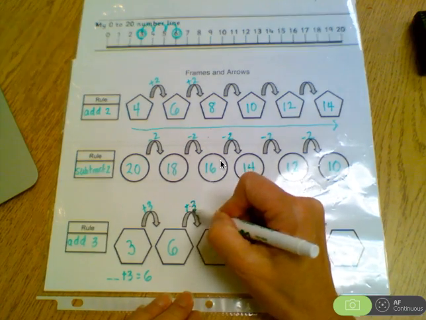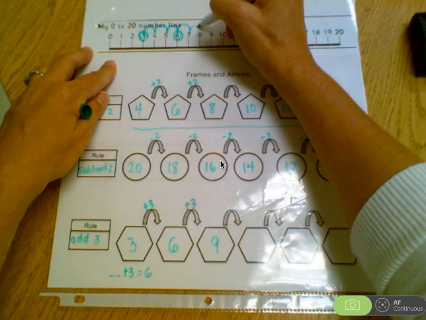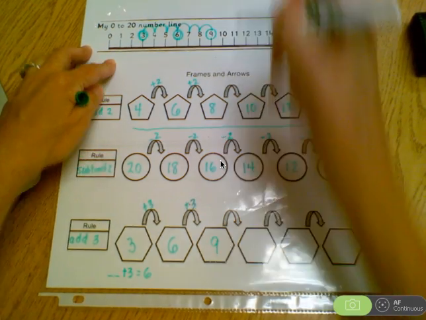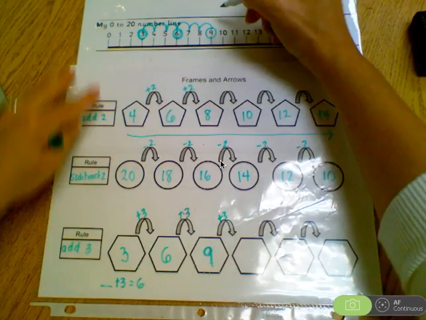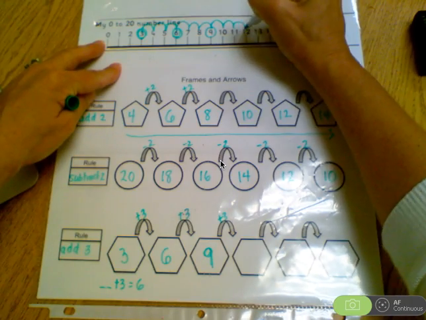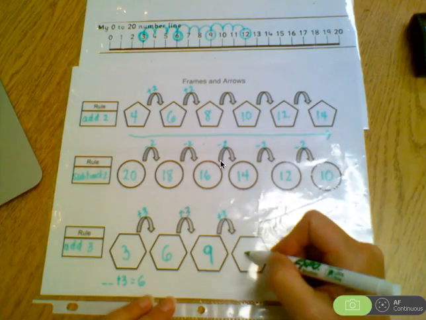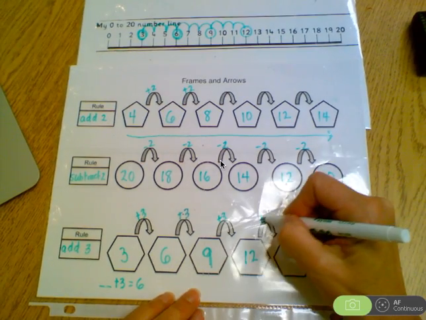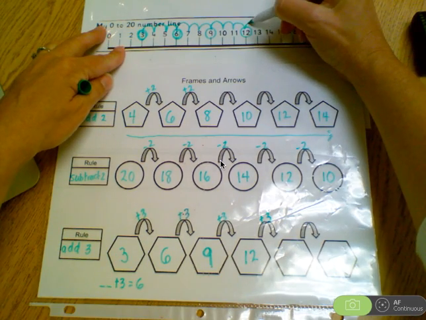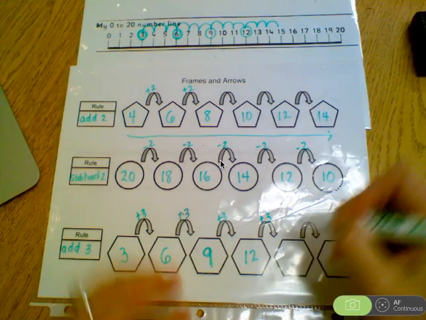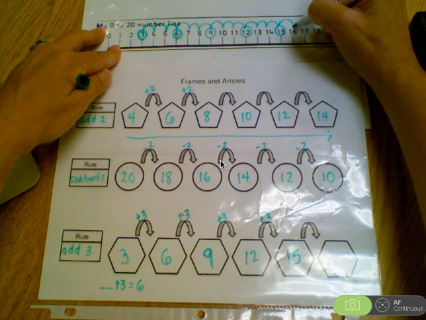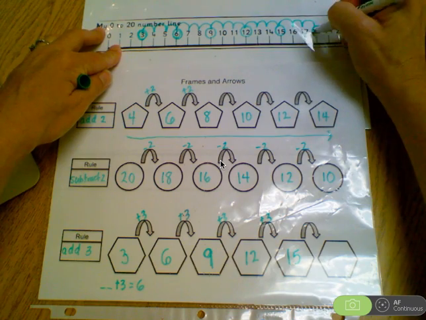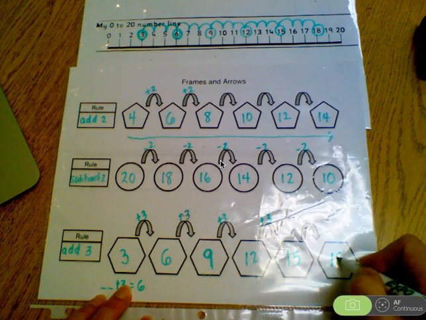So we're going to add 3 to 6. 1, 2, 3. Get 9, like the number that's already here. Add 3 to 9. 1, 2, 3. 12 is the next missing number. Add 3 to 12. 1, 2, 3. 15, and our last missing number in our frames and arrows would be 18.